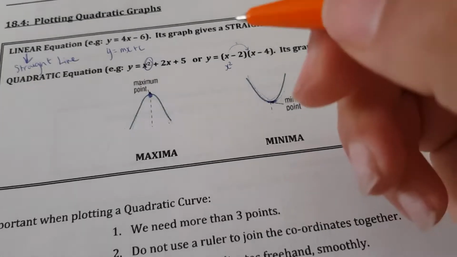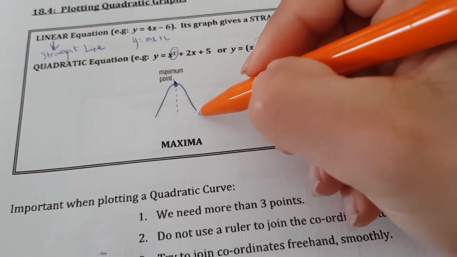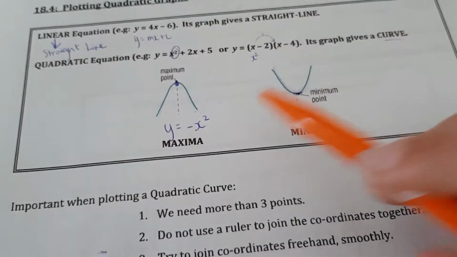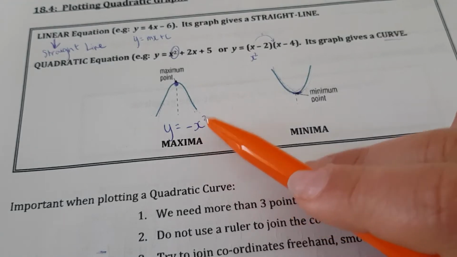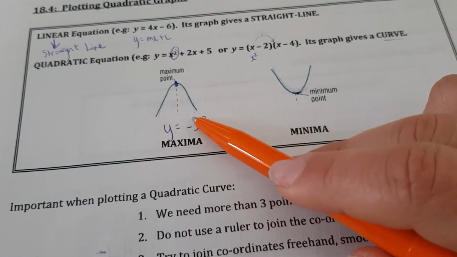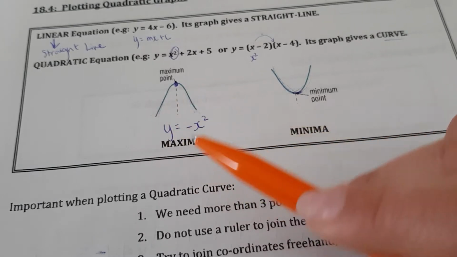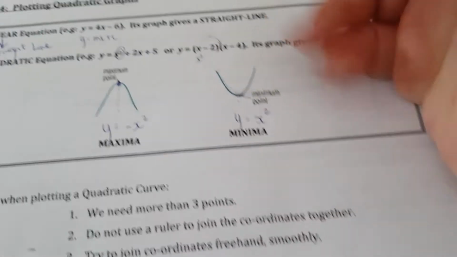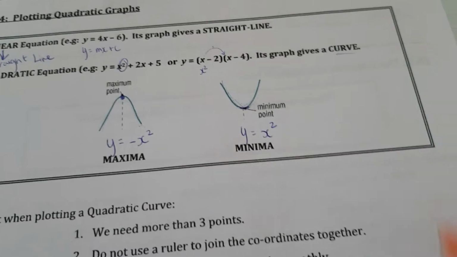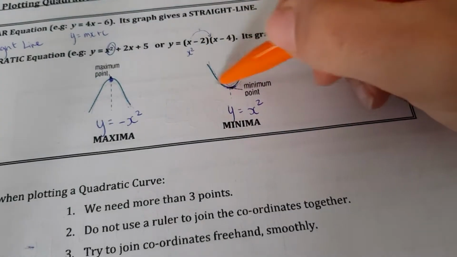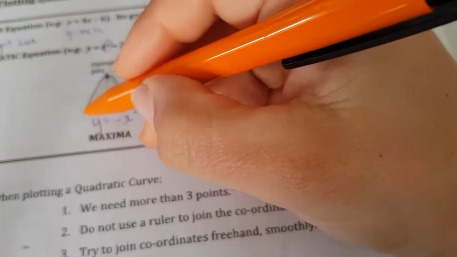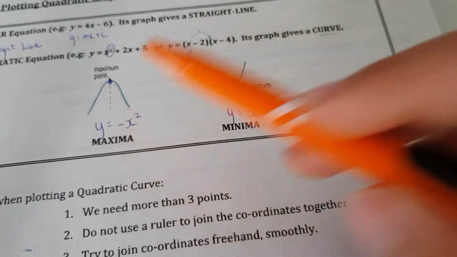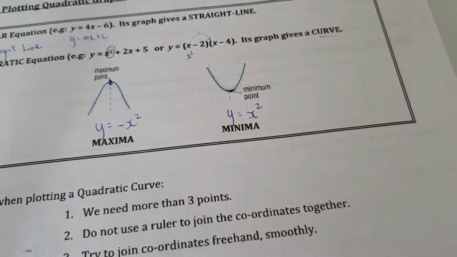Now, for an equation to give this kind of curve, it should have a negative x squared. So if the equation has a negative sign in front of the x squared, it's going to become like an upside down curve. But if the x squared is positive, like this one over here, then the curve is like a happy face, like a smile. This is like a sad face, a negative. You can remember it like that: negative sign, sad face; positive, smiley face.